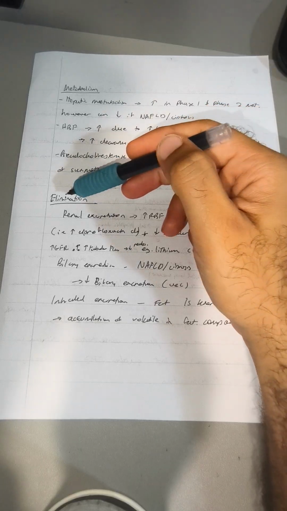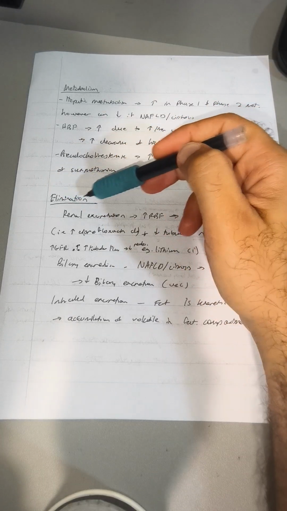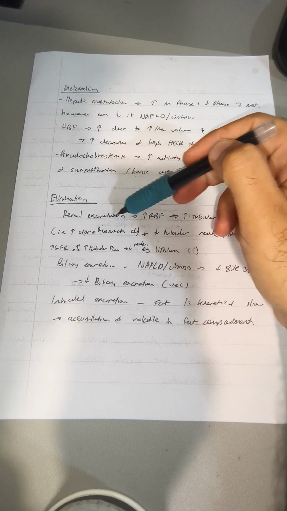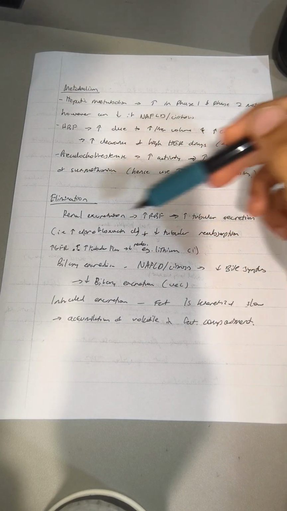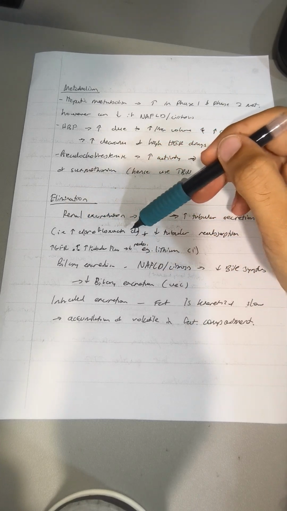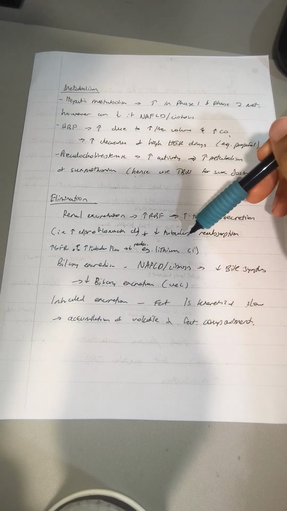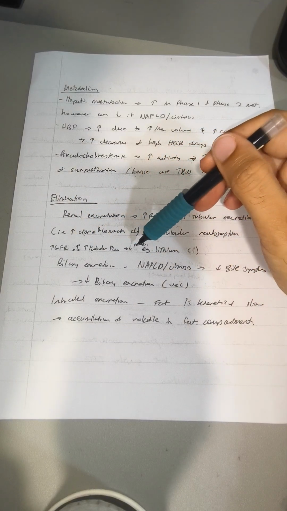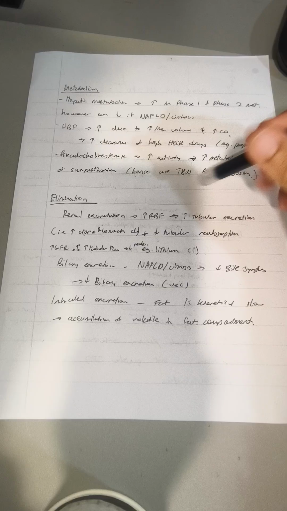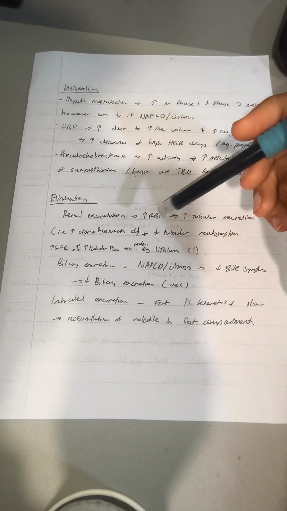Okay, so that's fine. Elimination: renal excretion, increased renal blood flow, increased tubular secretion. Example, ciprofloxacin. Decreased tubular reabsorption, increased GFR, therefore increased tubular flow and reduced reabsorption, so lithium. So this can be confusing.